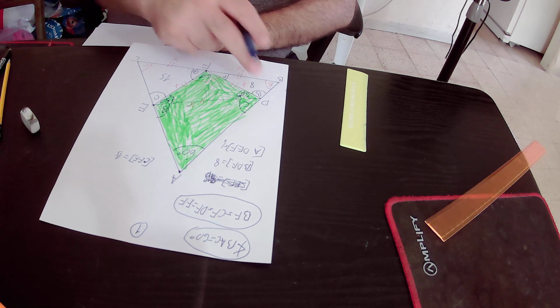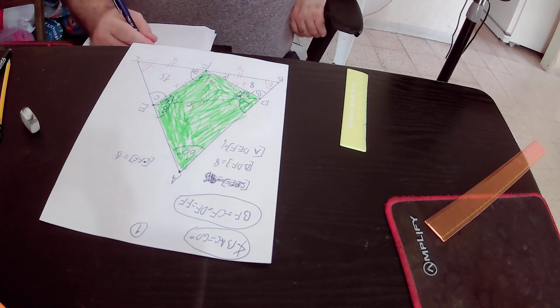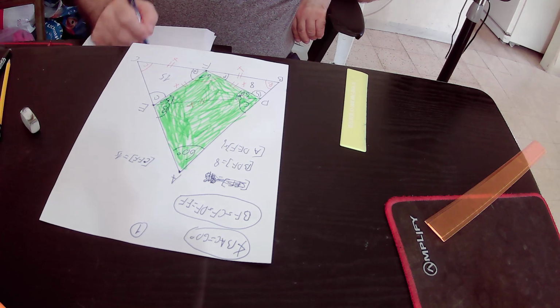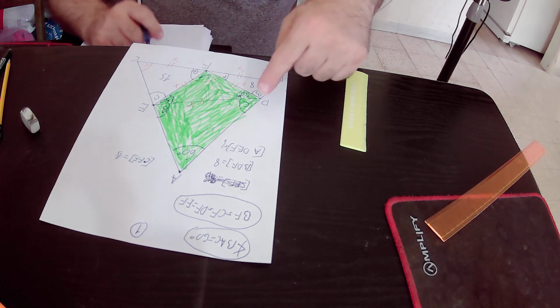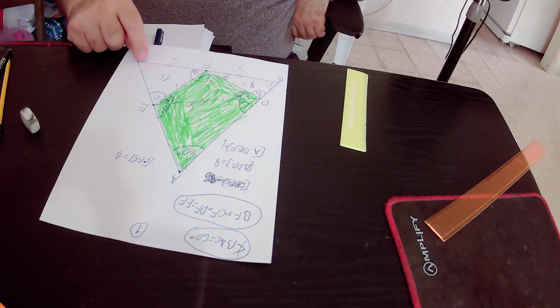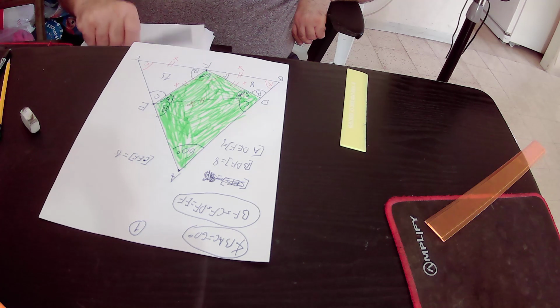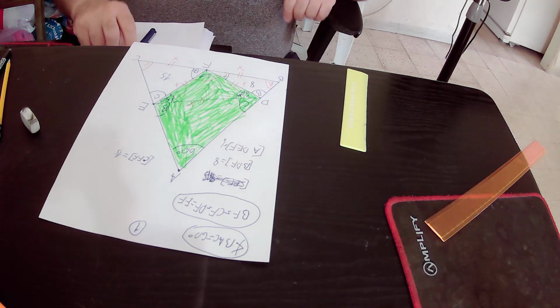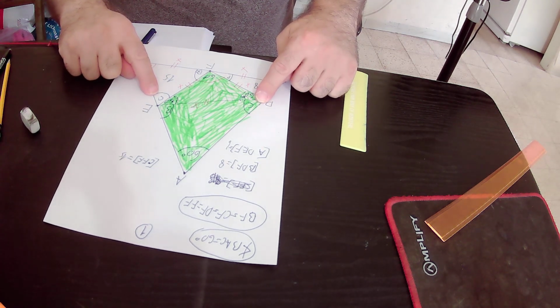And also we know that angle ADE of the small triangle ADE equals angle ACB, and both those two angles are equal to C. Okay.